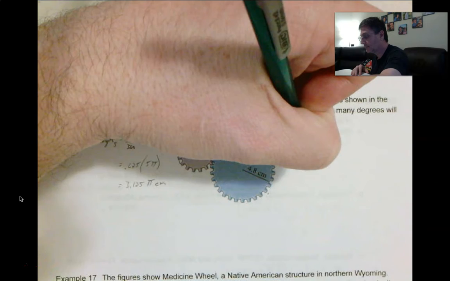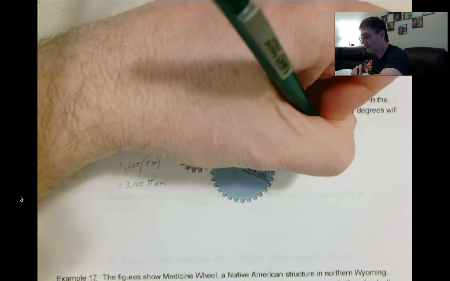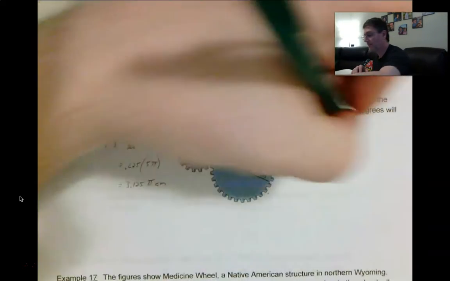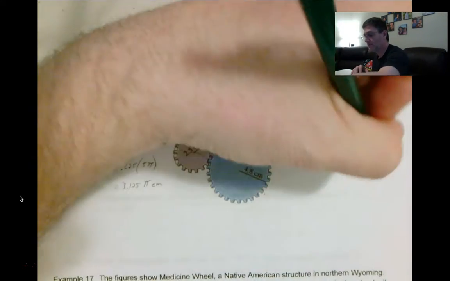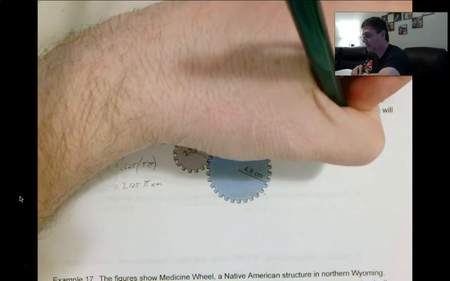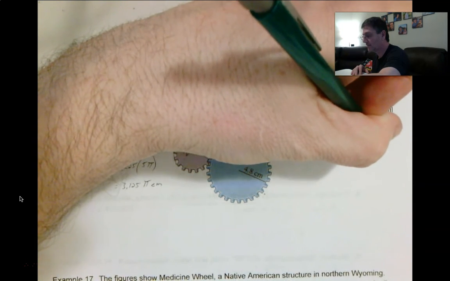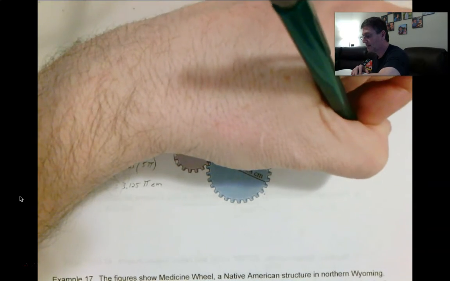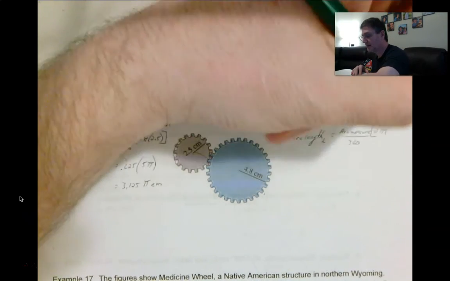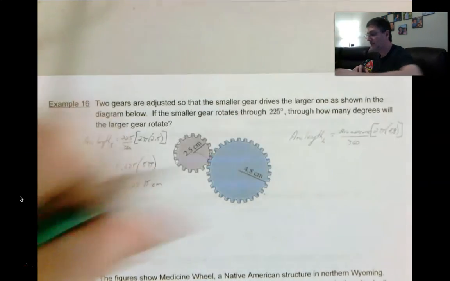Arc length of the larger gear is going to equal arc measure over 360 times 2 times pi times 4.8, which is our radius.